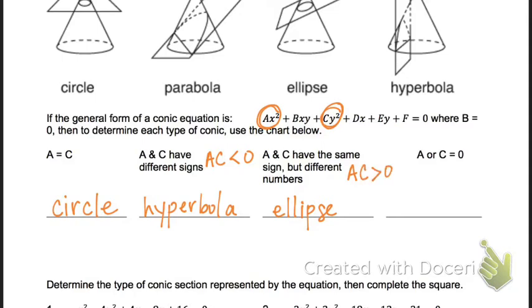They have to be the same numbers for a circle. For a hyperbola, they can have different signs and different numbers, or the same numbers. It can be same or different numbers, but just knowing that they have different signs is what tells you that it's a hyperbola. An ellipse is when they have the same sign, different number.